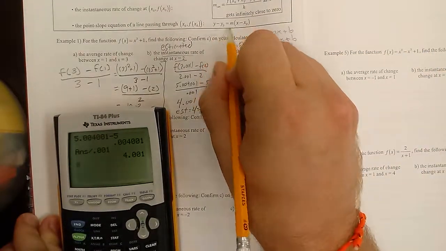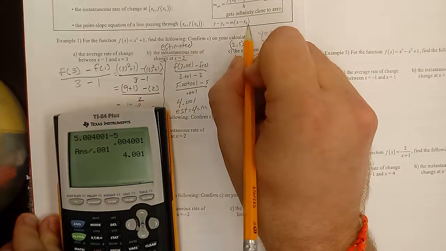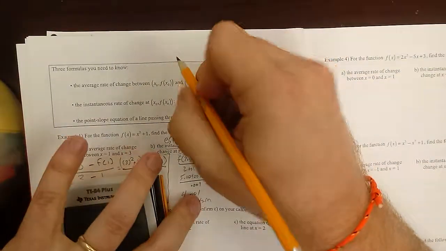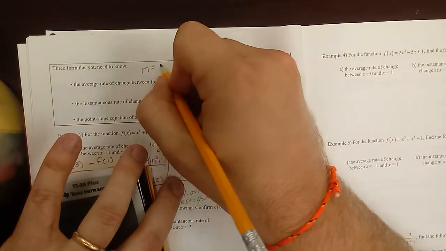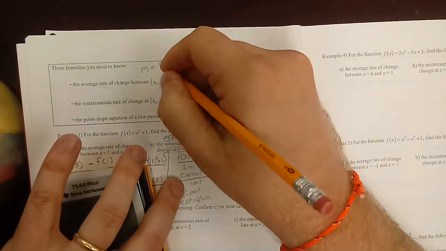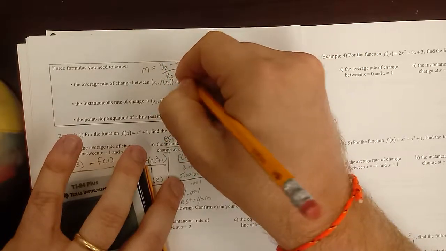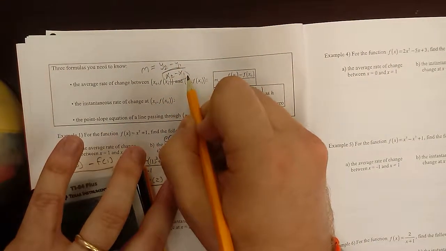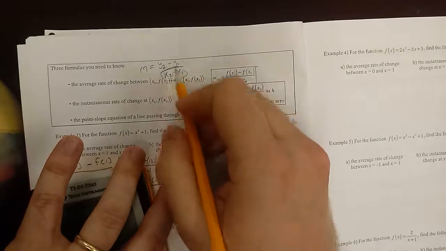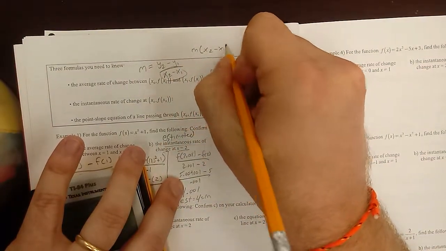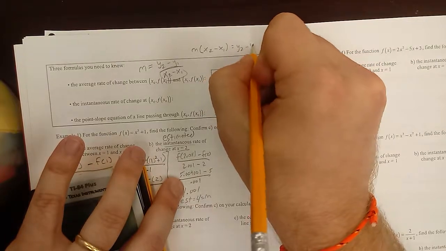Use point slope form. If you haven't learned point slope form before, just off on the side real quick. Remember that m is equal to y2 minus y1 over x2 minus x1. If we multiply both sides by that denominator, we get m times x2 minus x1 is equal to y2 minus y1.